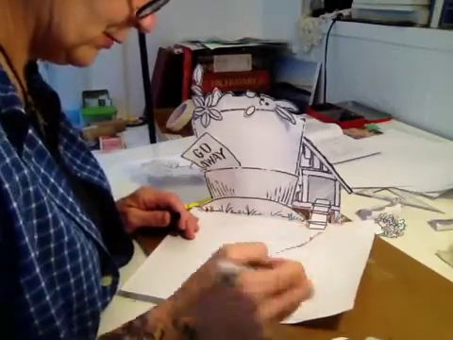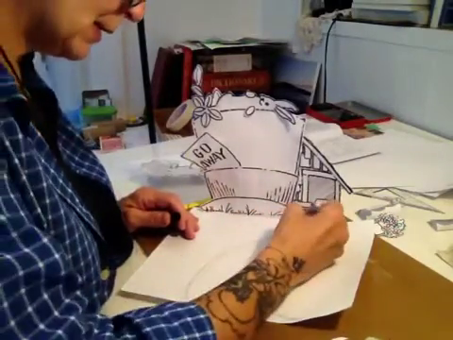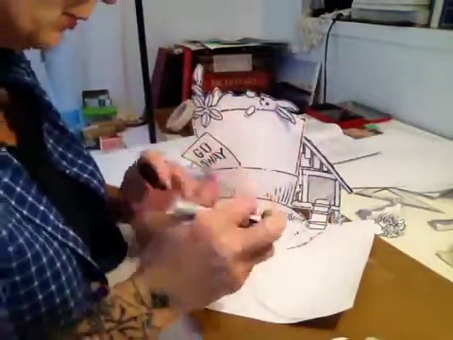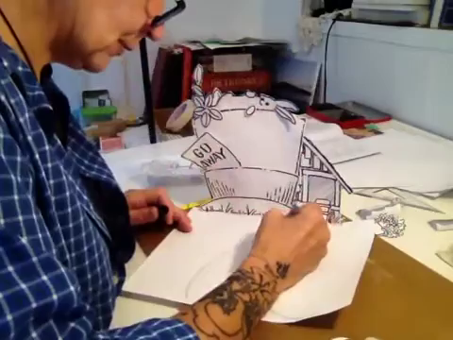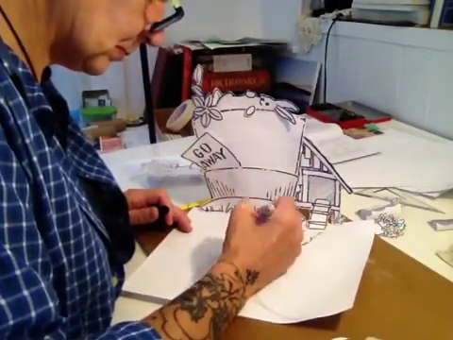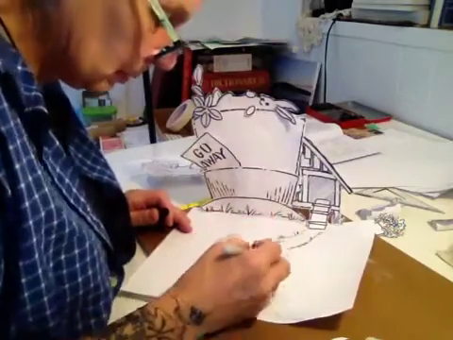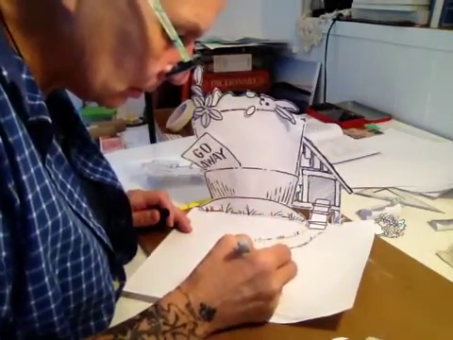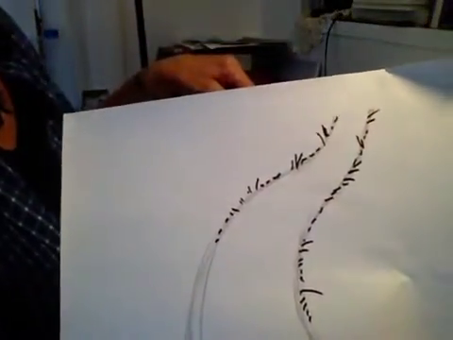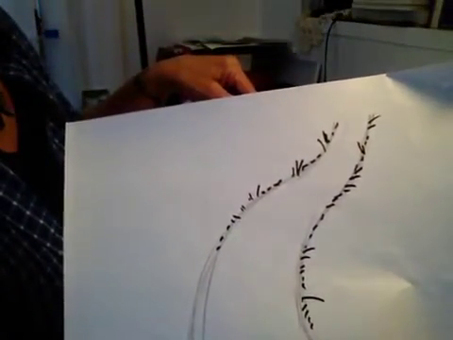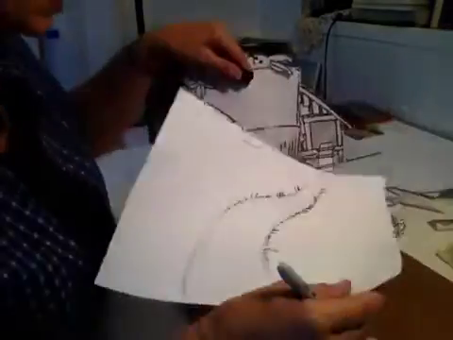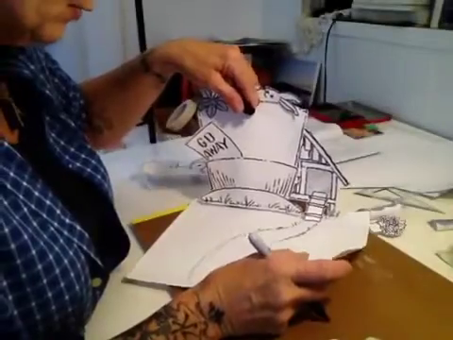Dots and dashes with lines up like that, because grass grows up like that. See what I'm doing? Look at that. A little crazy like grass is.